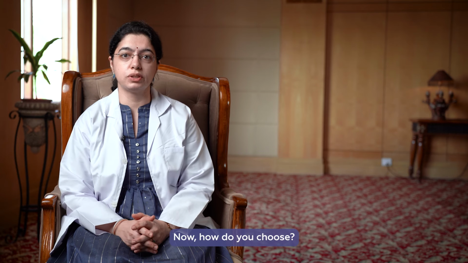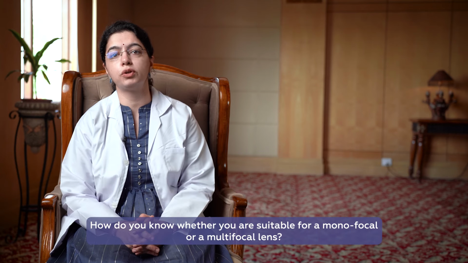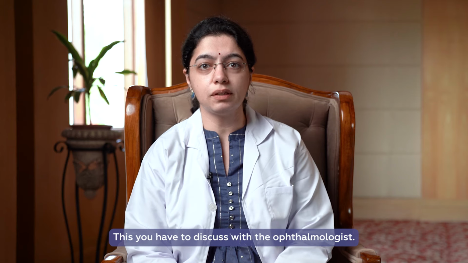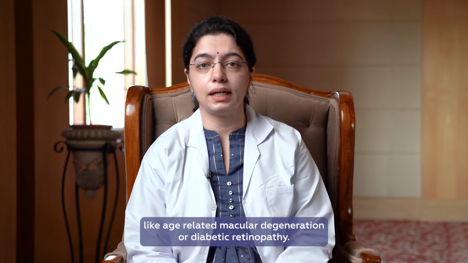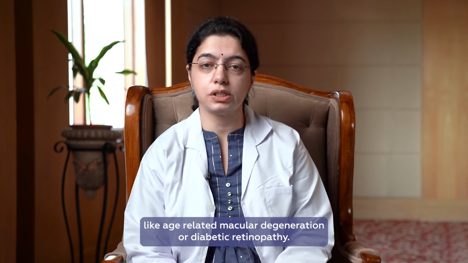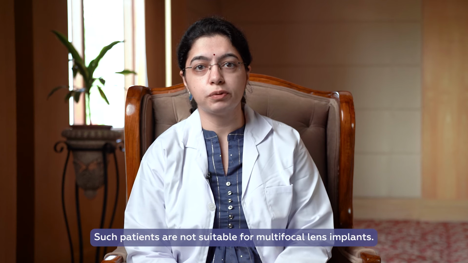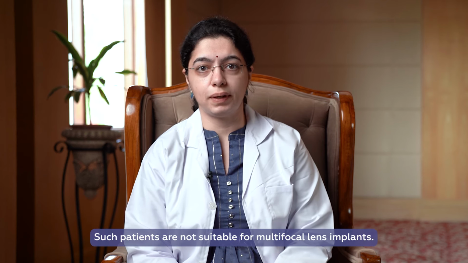Now, how do you choose? How do you know whether you are suitable for a monofocal or a multifocal lens? This you have to discuss with the ophthalmologist. The broad guidelines are patients with glaucoma or retinal diseases like age-related macular degeneration or diabetic retinopathy. Such patients are not suitable for multifocal lens implants.